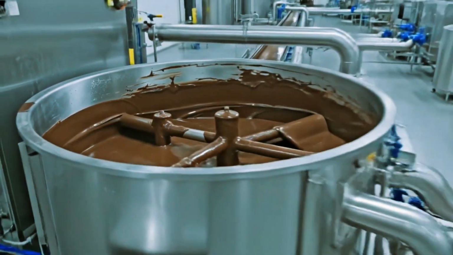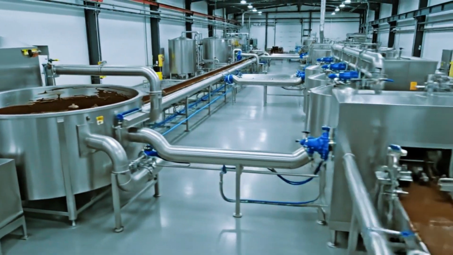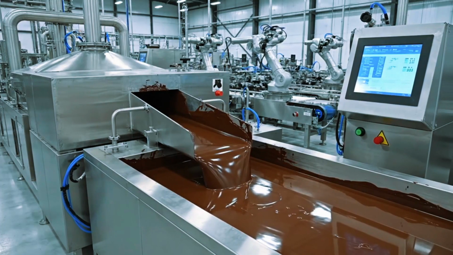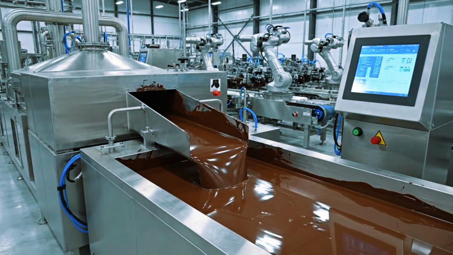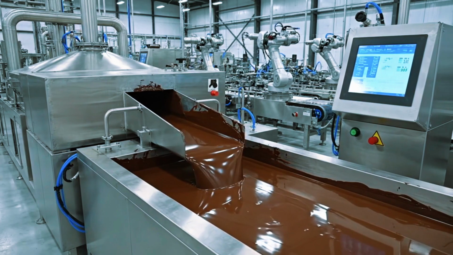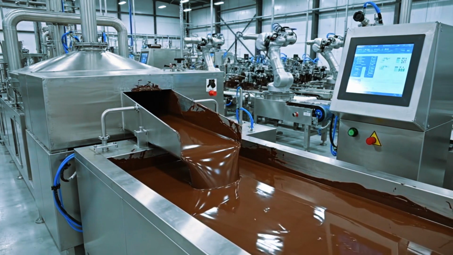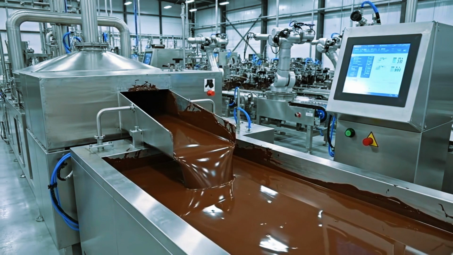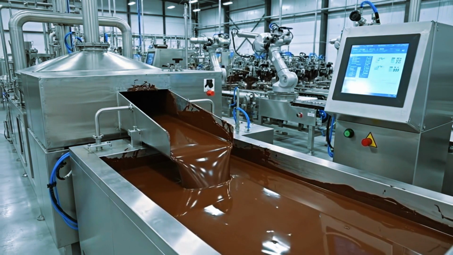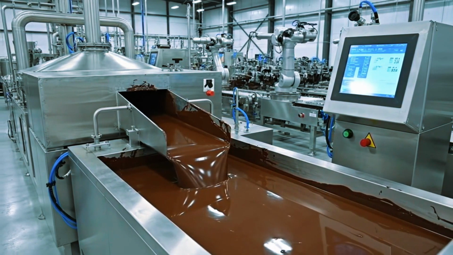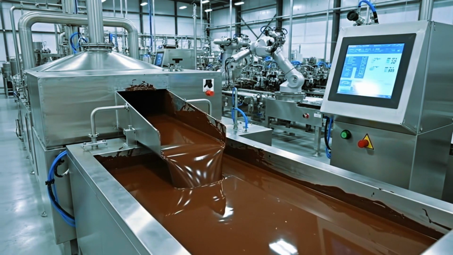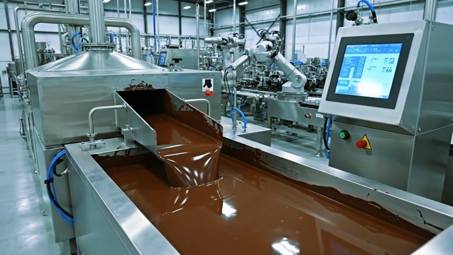Now chemically balanced, the chocolate faces its most dangerous stage. Tempering will decide. Tempering is where chocolate becomes usable. This machine controls how cocoa butter crystallizes. Chocolate is first heated to erase all existing fat crystals. This resets the system completely. It is then cooled carefully to allow only stable crystal forms to begin forming.